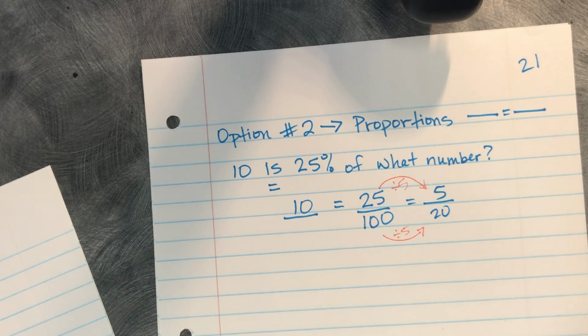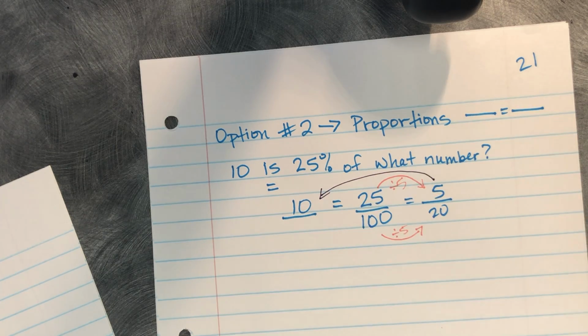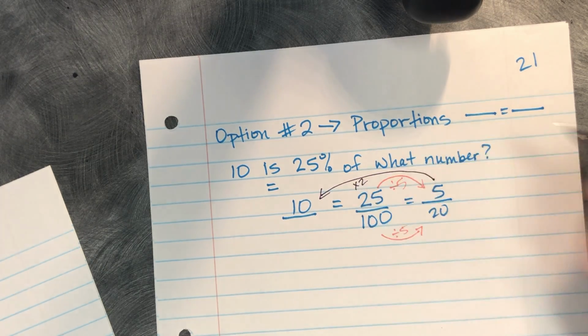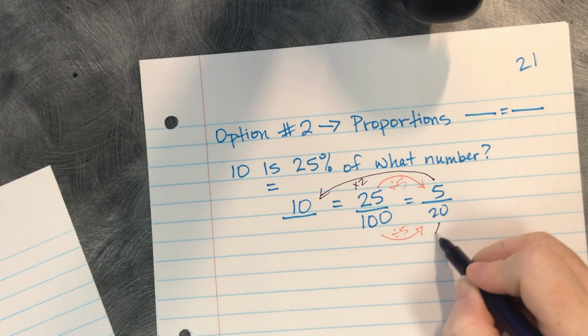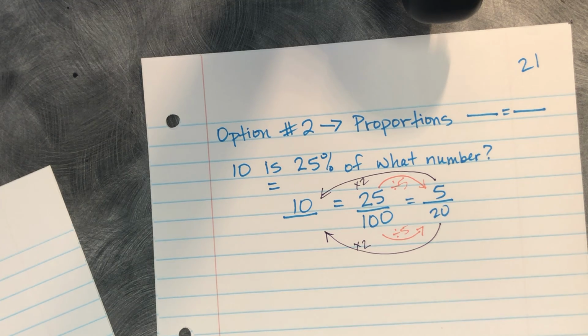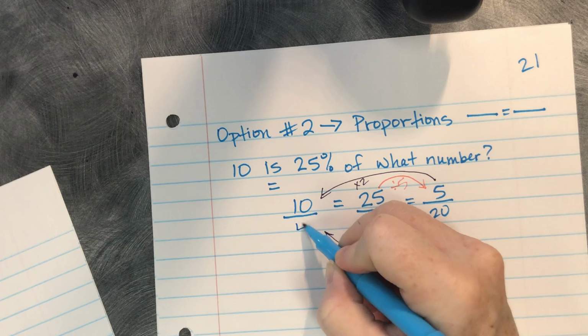So now, what do I do with 5 to make it become 10? Well, I just say times 2. And whatever I do to the top, I do to the bottom, and I say times 2. And 20 times 2 makes 40.